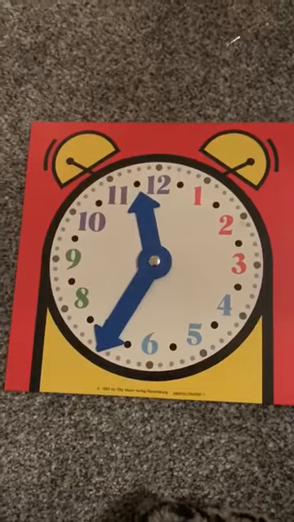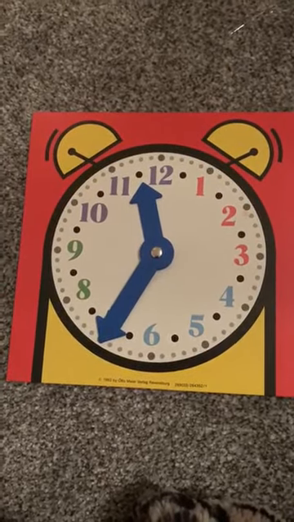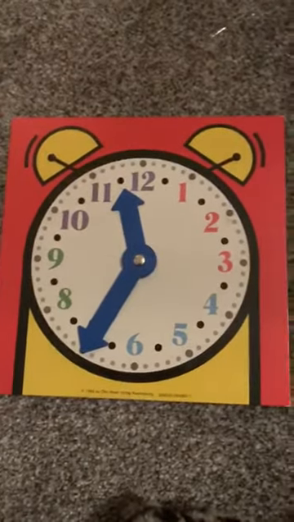If you really struggled, telling the time is quite difficult. So why don't you ask your grown-up to help you and see if you can practice reading the time on an analogue clock at home.